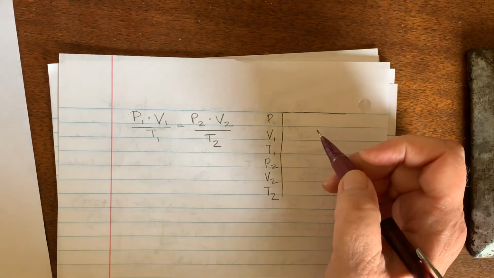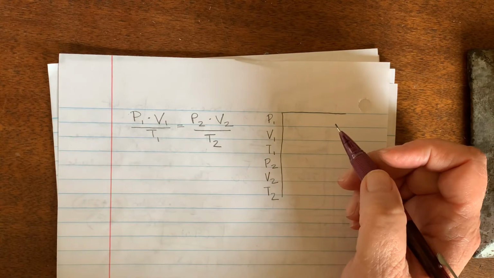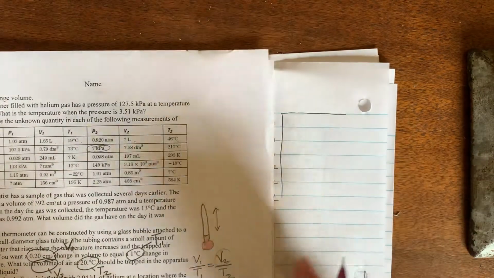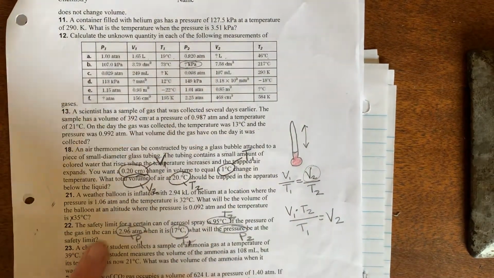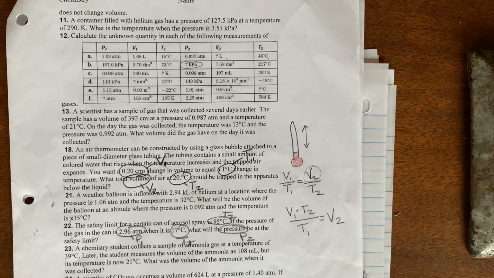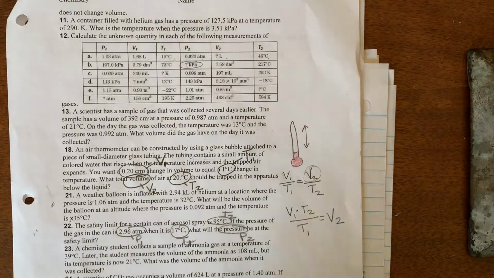Once I have that, I'm going to go back to the handout and start reading. You might have noticed, and I'm not going to solve these with you, but you can look at them. Let me turn up my light a little bit. That might be a little bit better.